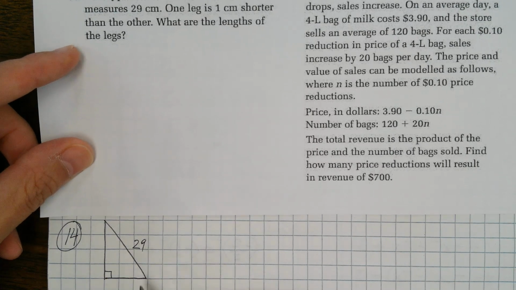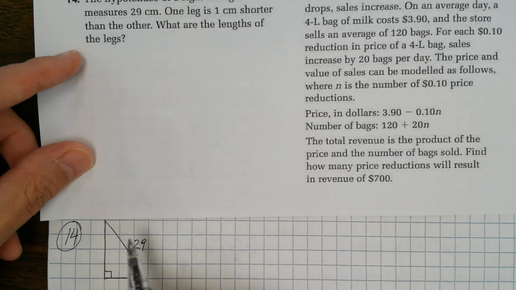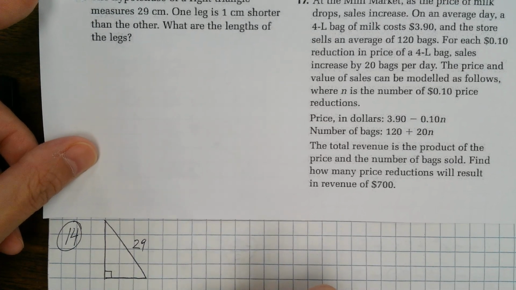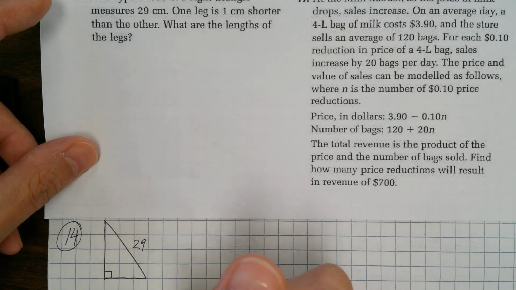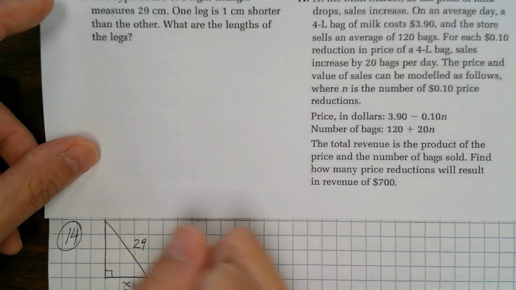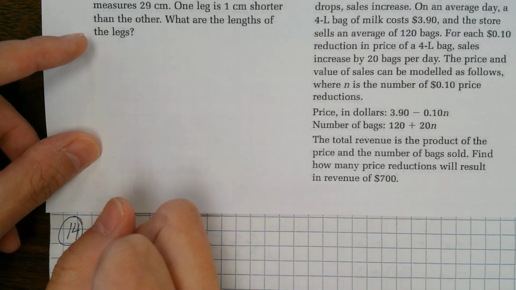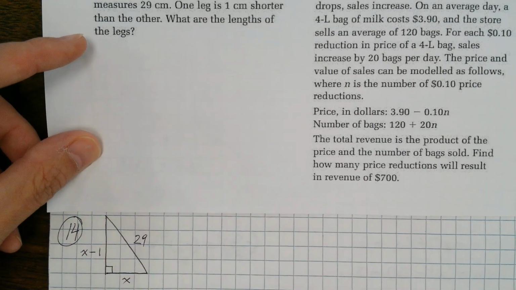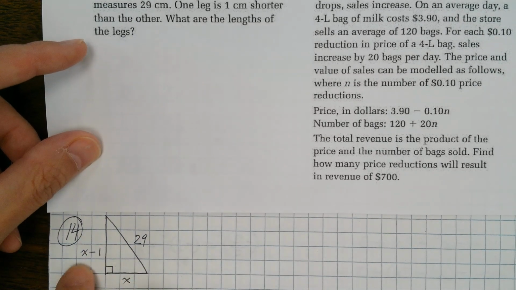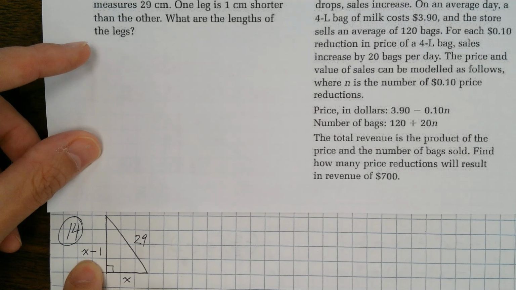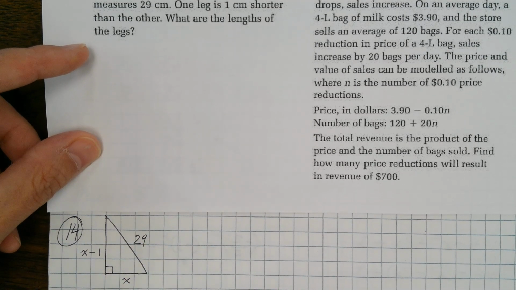So notice there are 3 sides. I only got information on 2 sides. So the side that you don't know, call it X. Alright. One leg is 1 centimeter shorter than the other. If this is X, that means this is X minus 1. And then hypotenuse is 29.